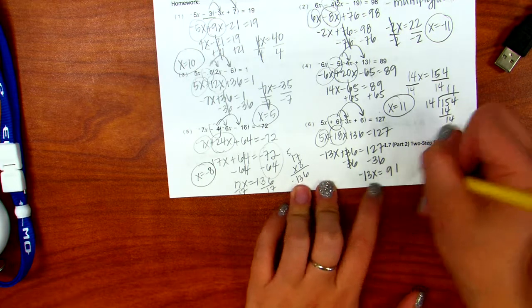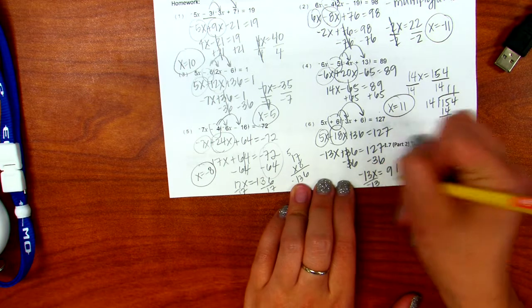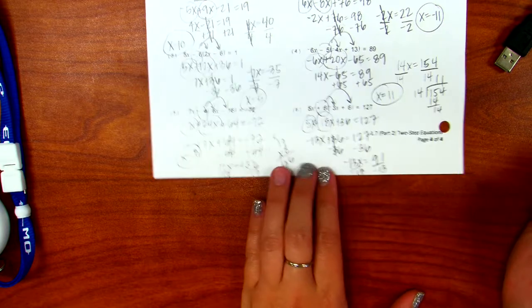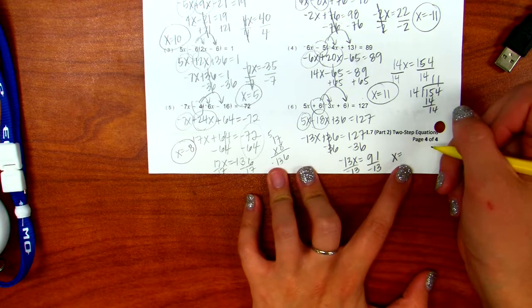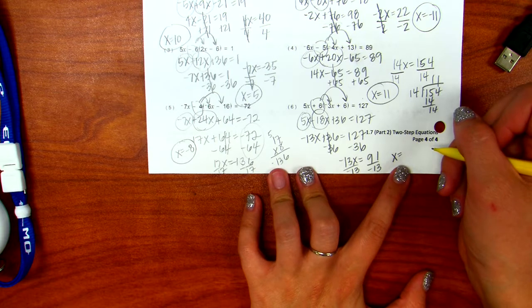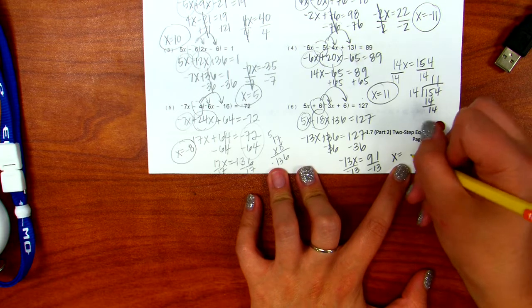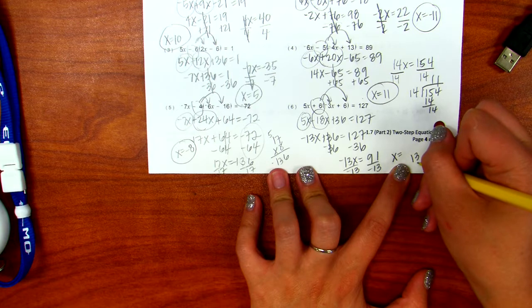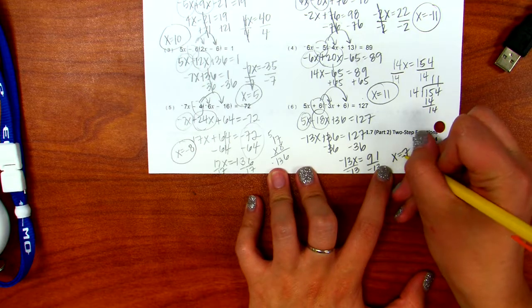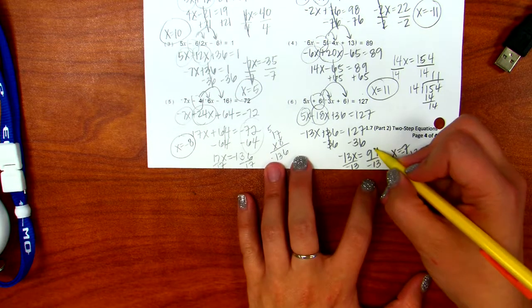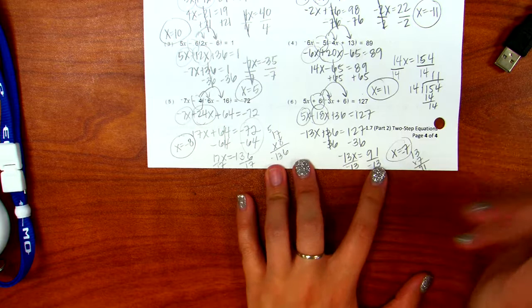Divide both sides by negative 13. X equals negative 7, because the positive divided by the negative is negative.